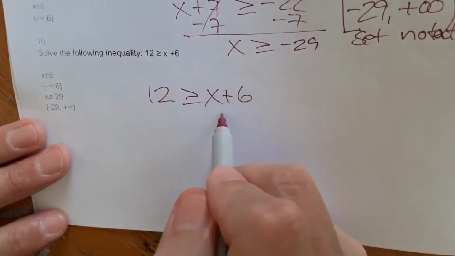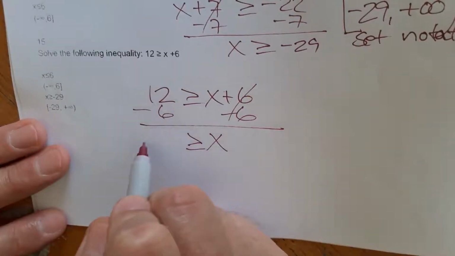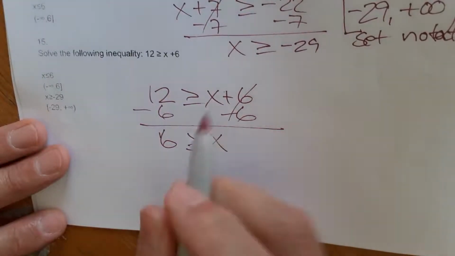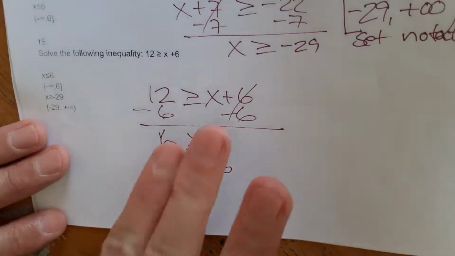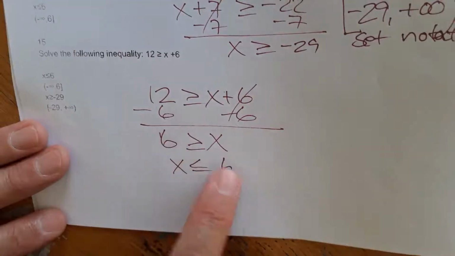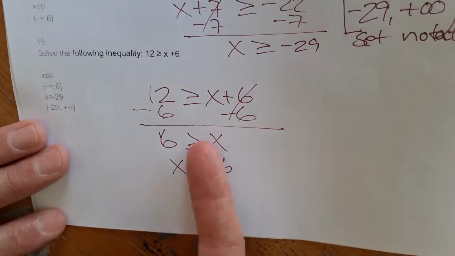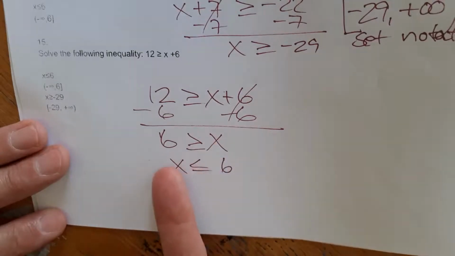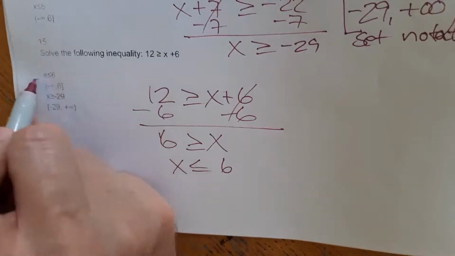So let's subtract 6 from both sides. X is less than or equal to 6. And flip it, folks. Remember, when you flip something, you flip the entire statement. The X moves over here, the 6 moves over there, and the symbol must flip. So the small end stays toward the X. That's essential. So x is less than or equal to 6.